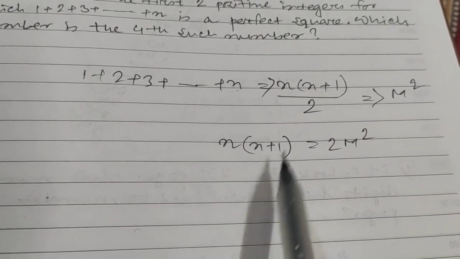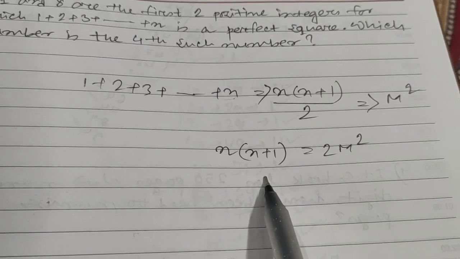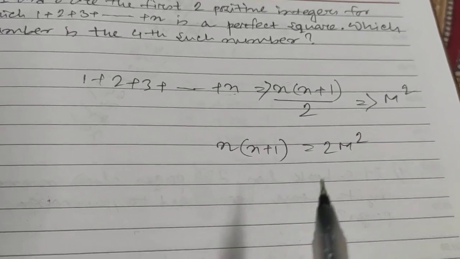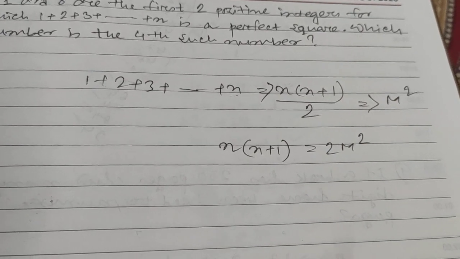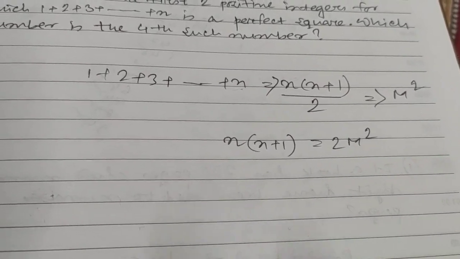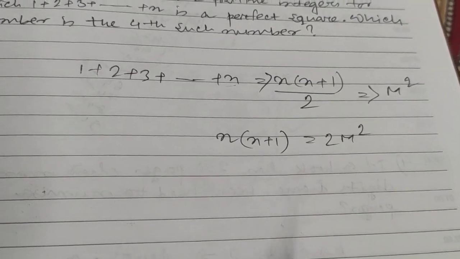So obviously, any one between n and n plus 1 will be twice a perfect square, and the other one should be a perfect square. Okay, clear?